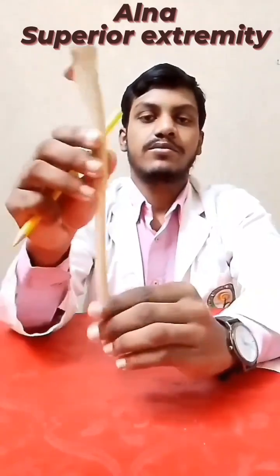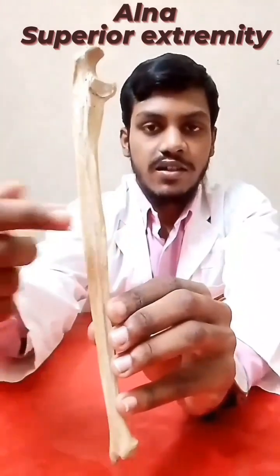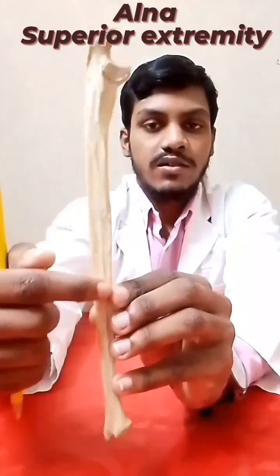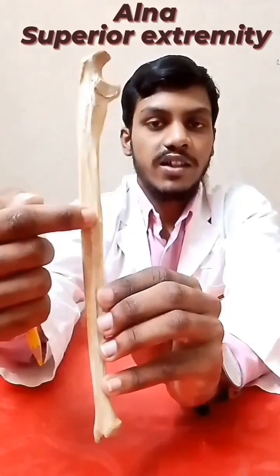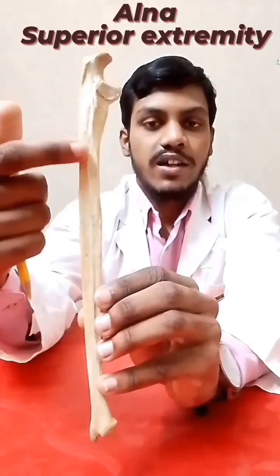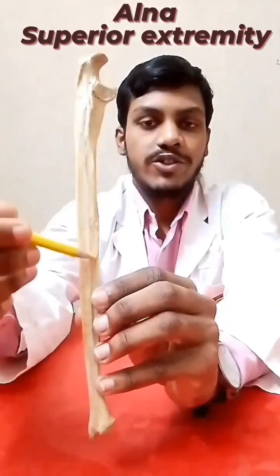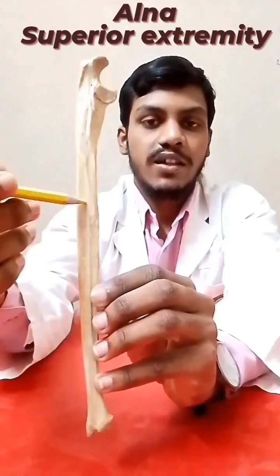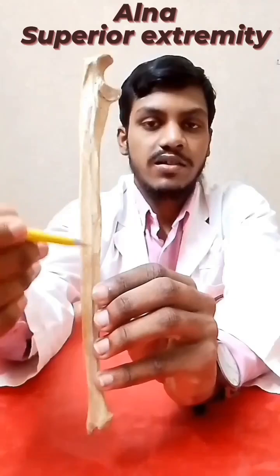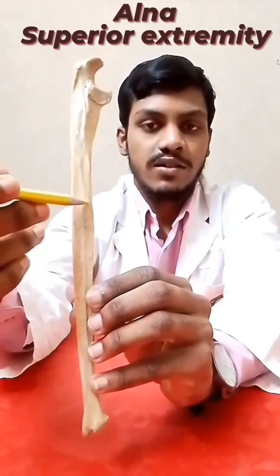Now the posterior surface. The posterior surface is divided by a vertical line, and at this line there is attachment of the aponeurosis of flexor carpi ulnaris. Okay, and on the lateral small part of the posterior surface there is origin.